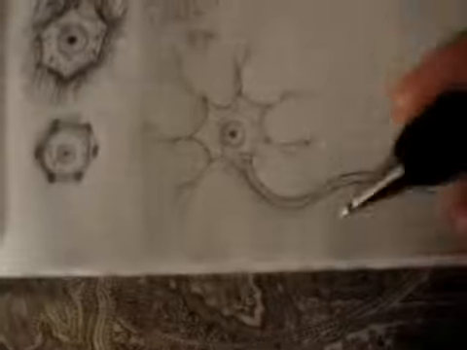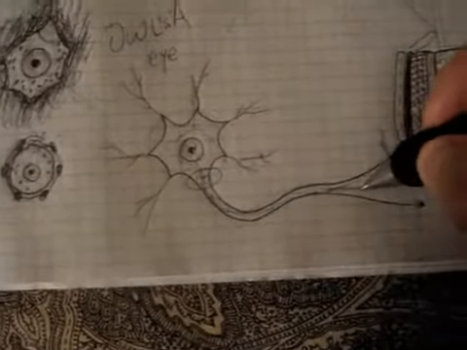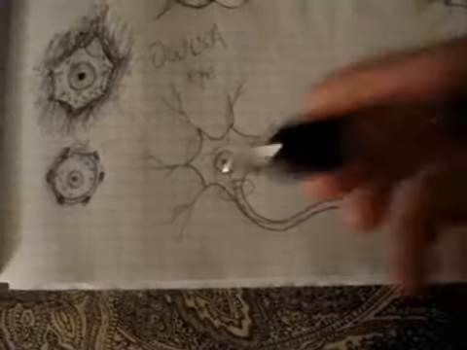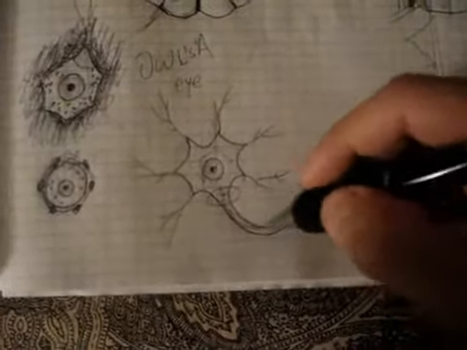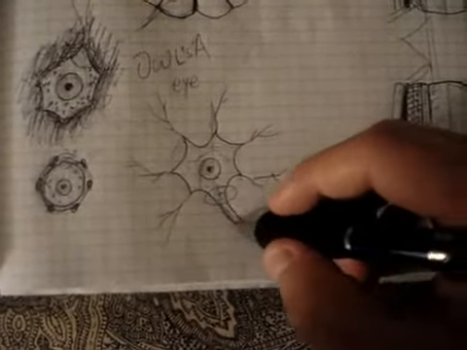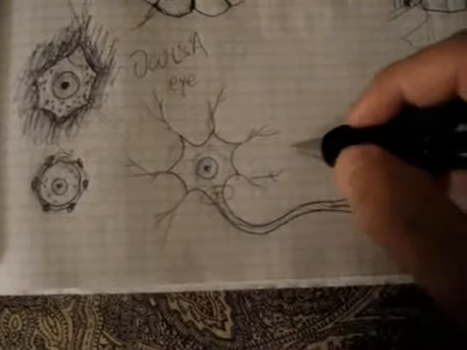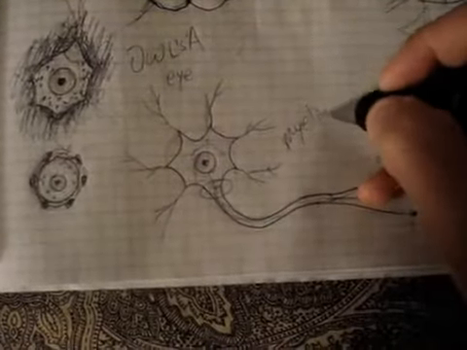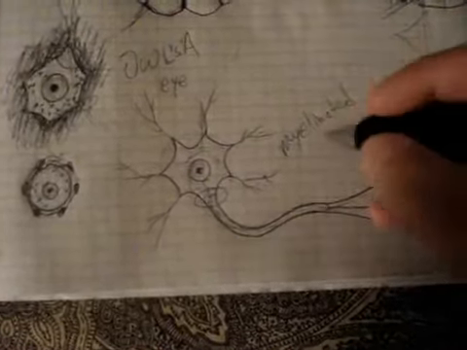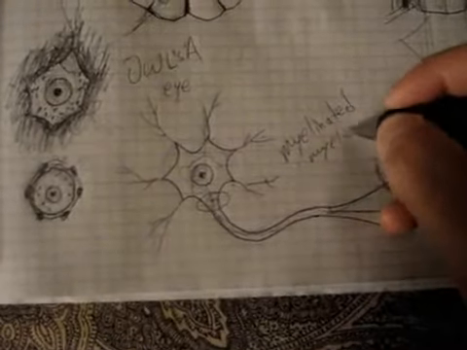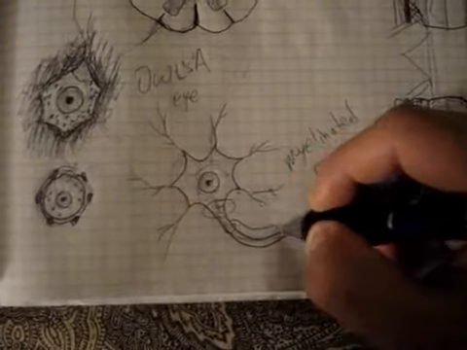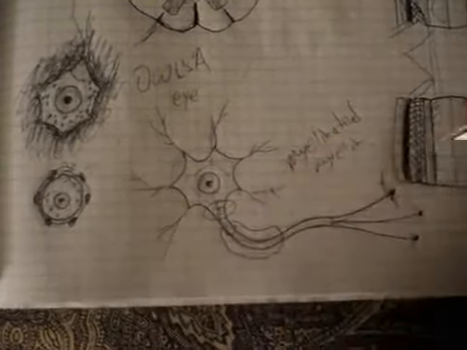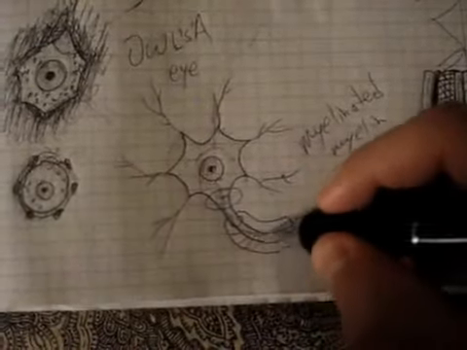Okay, so that's that. One more thing to mention is that the axon of the neurons can be like this, bare, nothing on it, or it can be myelinated. Myelinated means it contains something called myelin, okay? And myelin is like a sheath that wraps around them.